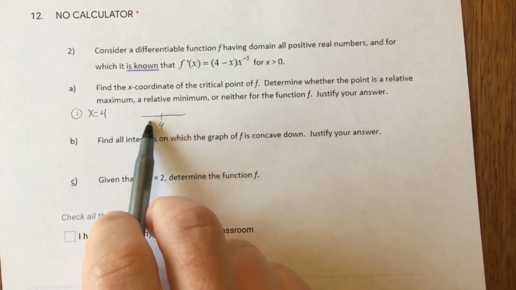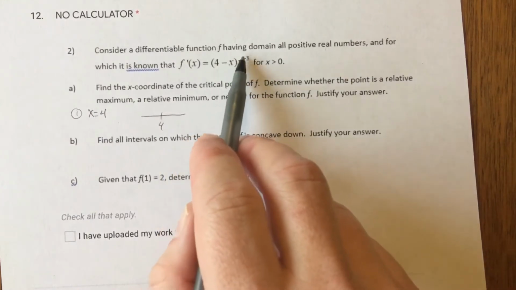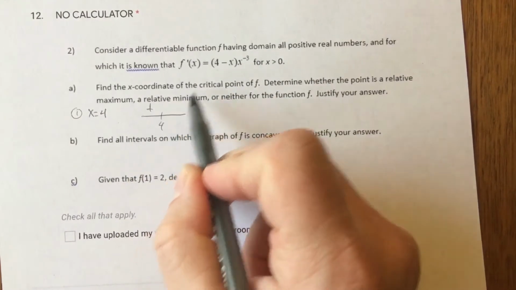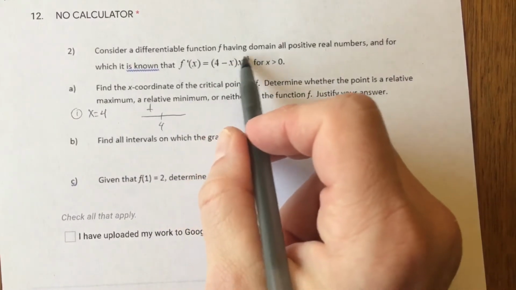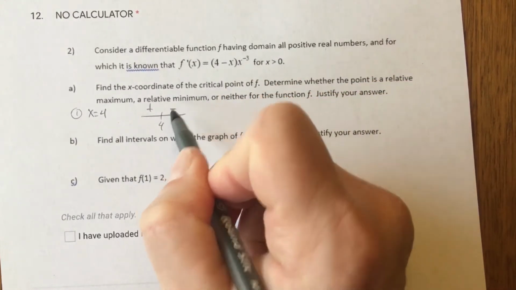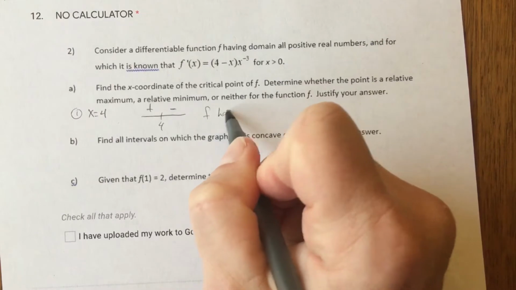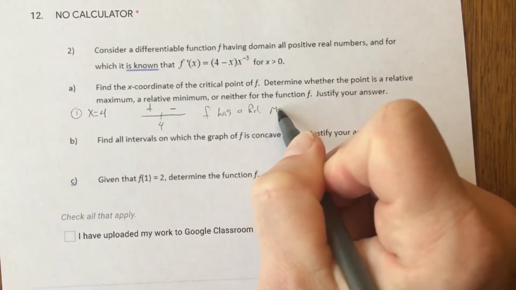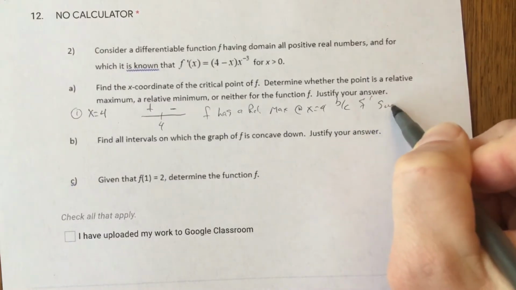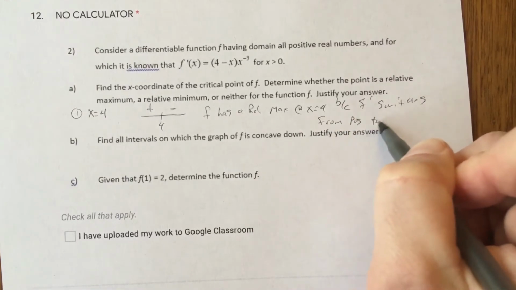And let's pick something less than 4. If we pick, say, 2, in order to put that in, we would get 2 times 1/8. So that's a positive. If we were to put something bigger than 4 in, say 6, we'd get negative times 200 and something. That's going to be a negative. So our derivative switches from positive to negative. Therefore, f has a relative maximum at x equal 4 because f prime switches from positive to negative.